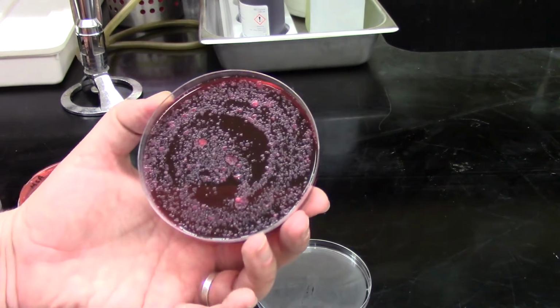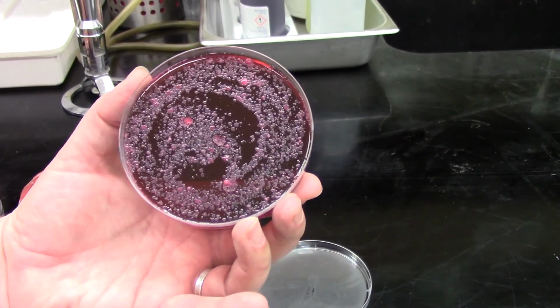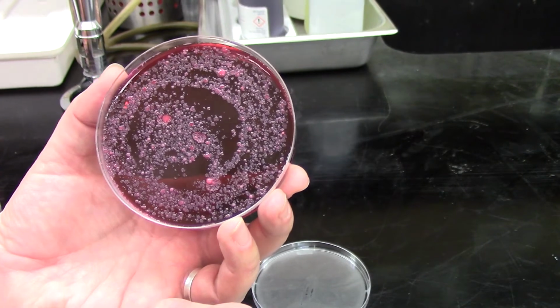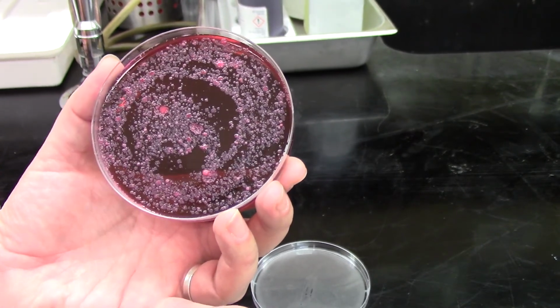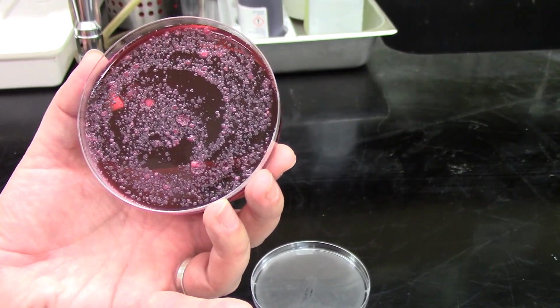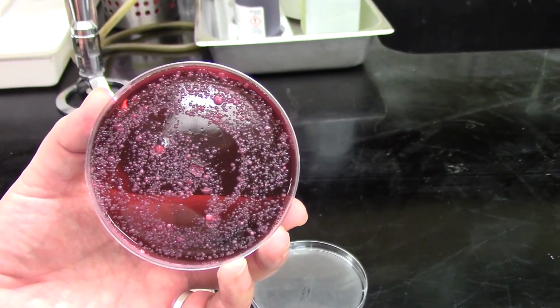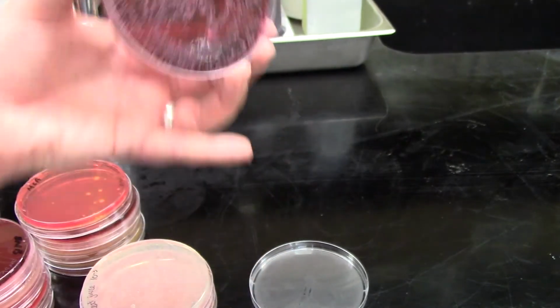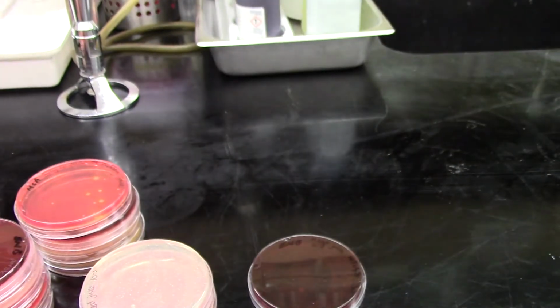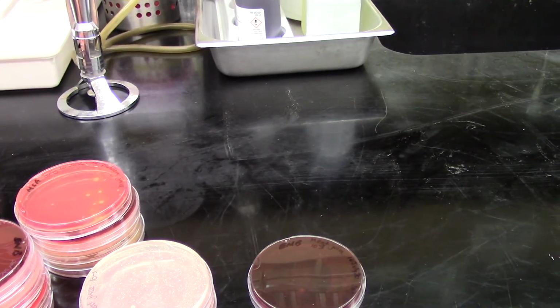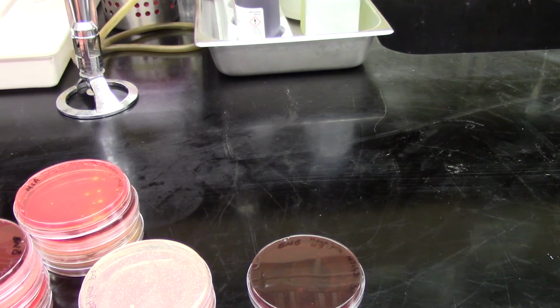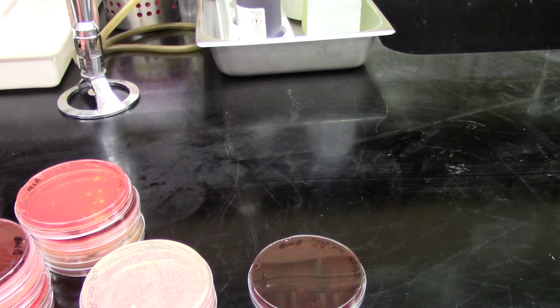And then for EMB, we're a little bit more spaced out. And here I can see it's spaced out enough that I can tell that we actually have at least 4 distinct colony morphologies on those EMB plates. So I'm going to get these photographed for you, and then you'll have a great set of data to look at and do your report on.